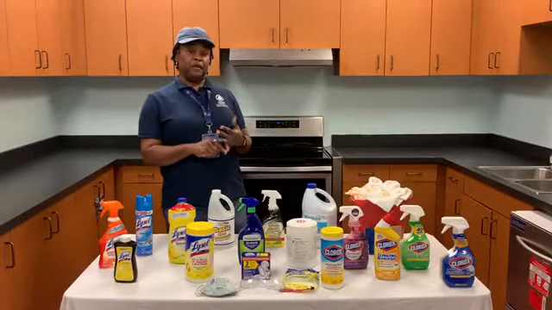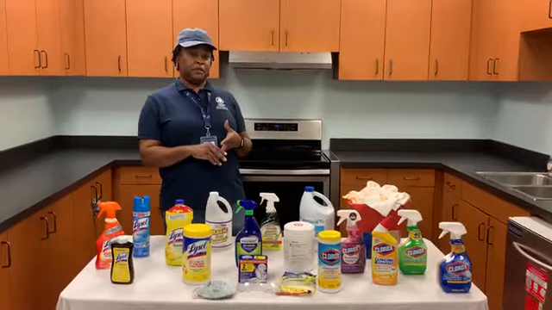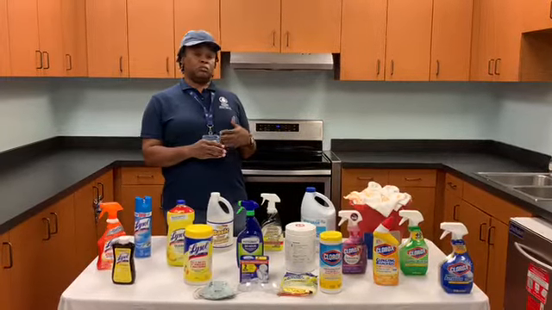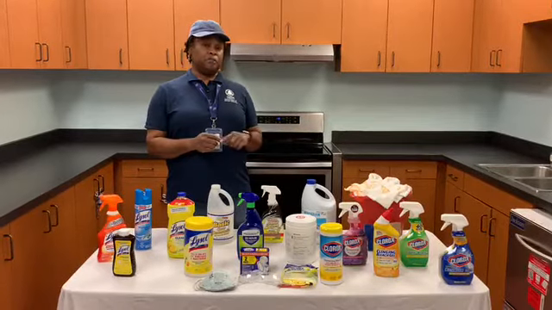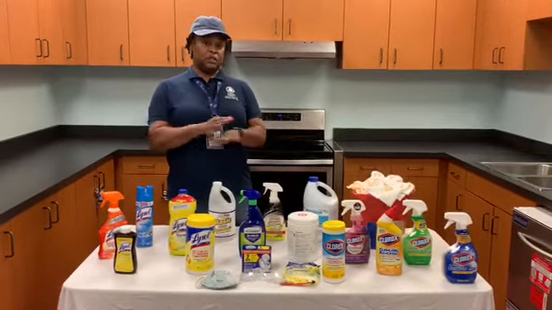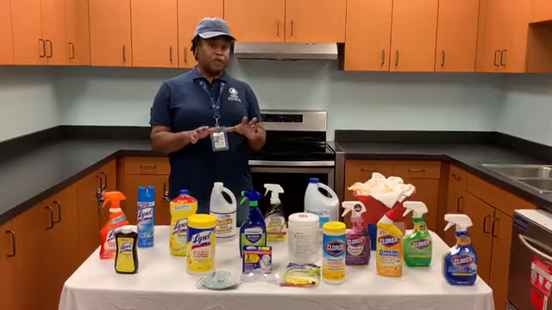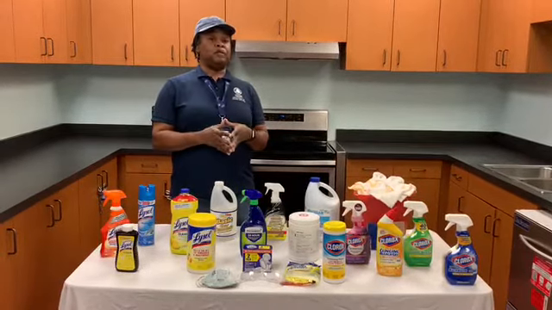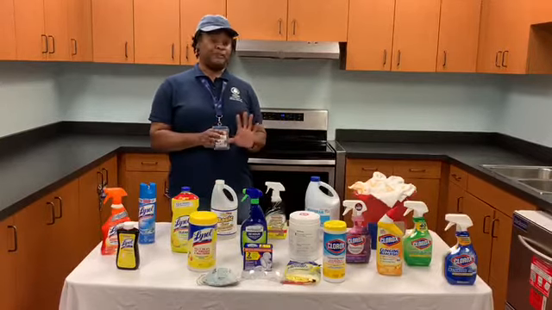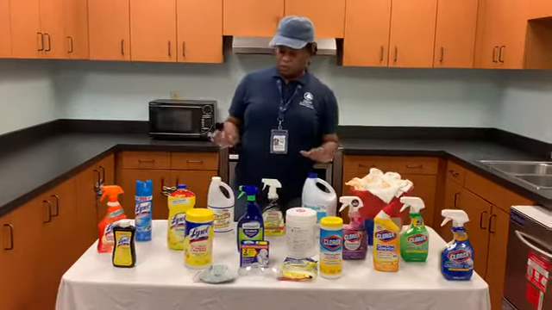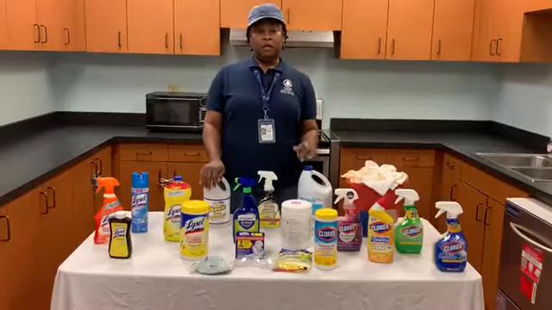You can use scrub pads, brushes, mops, but the one thing about this cleaning process, if you're not using a germicide, there is a possibility that you can be transferring diseases from surface to surface. So I suggest that when you do clean, always use a germicidal cleaner if you can find one. The second thing is sanitizing.